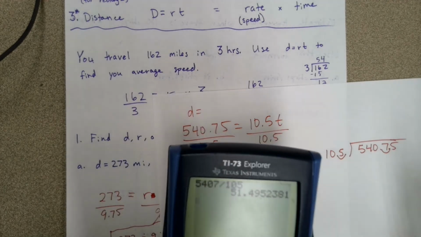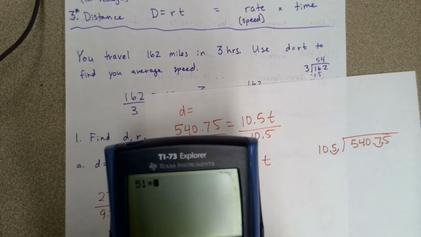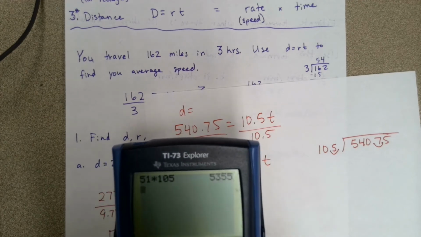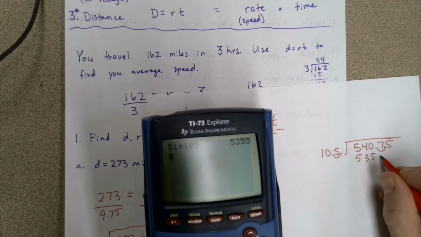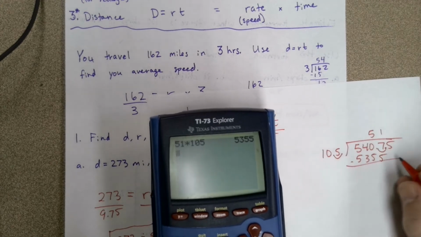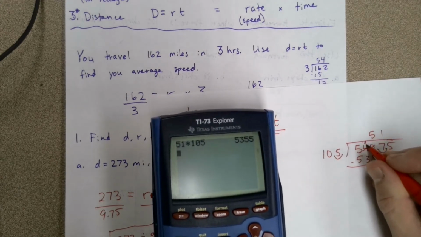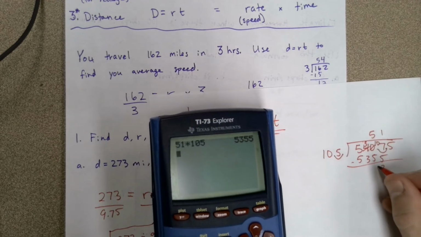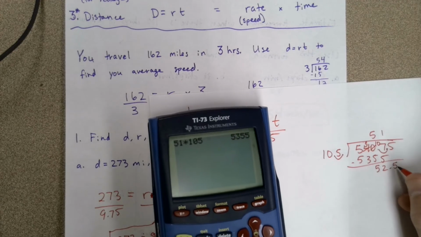Looks like it can go into that 51 times as 5,355. 51 times, subtract here. Let's see, we got 2. Do that. This is 3. Comes to 10. 52.5.